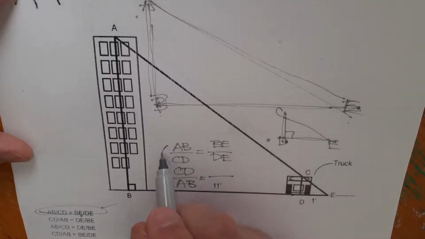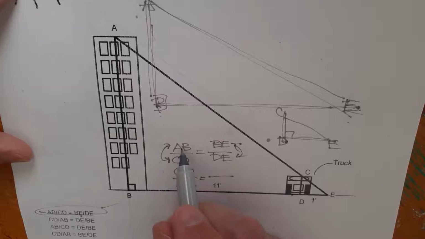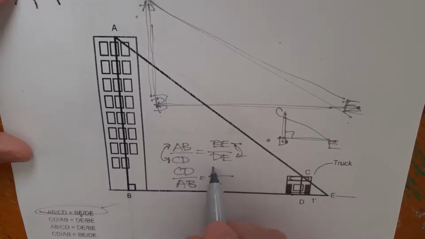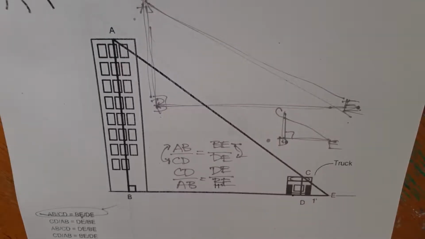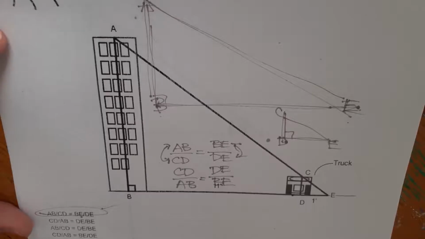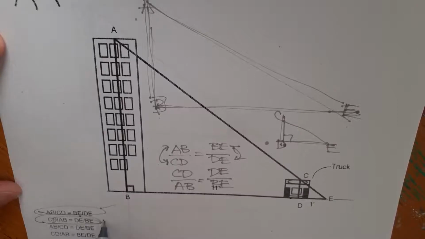Now they give us CD over AB, and what we know now, we can actually do this quicker. Because they flipped this fraction, if we just flip this one, we already know the answer. If we flip AB to the bottom and CD to the top, then DE is going to come to the top and BE is going to go to the bottom. I'm talking about numerator and denominator positions, but just saying top and bottom is slightly easier at the moment. So if this is CD over AB, and that's DE over BE, this is correct too.